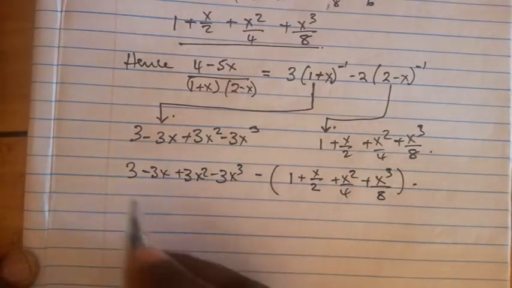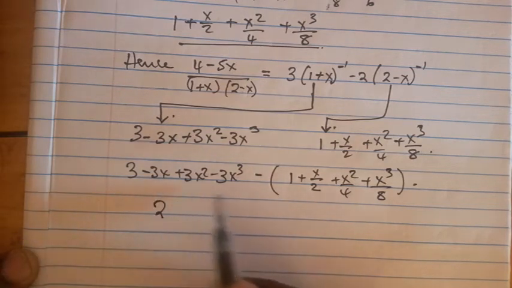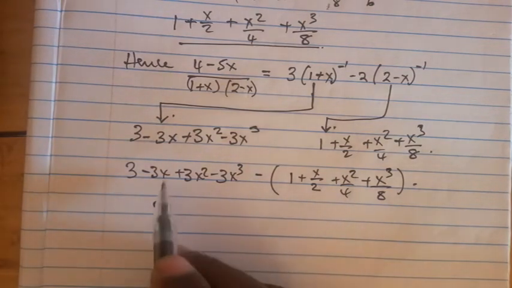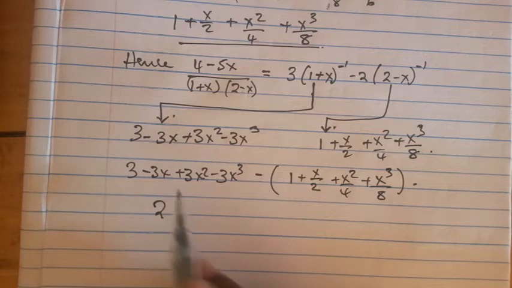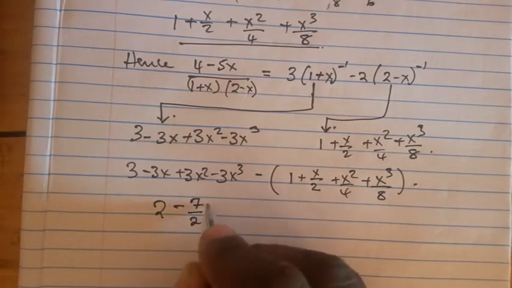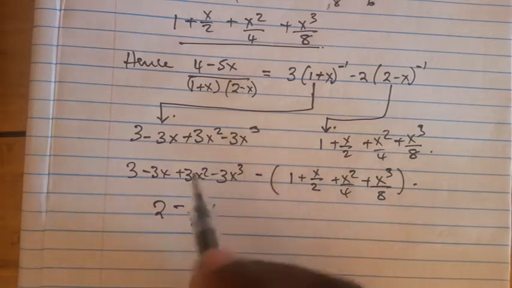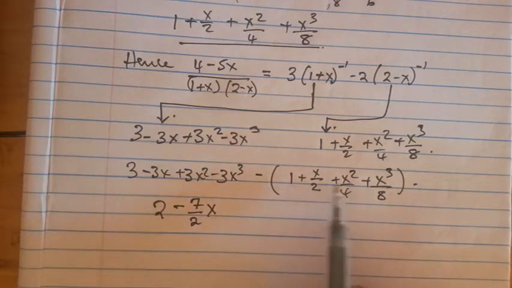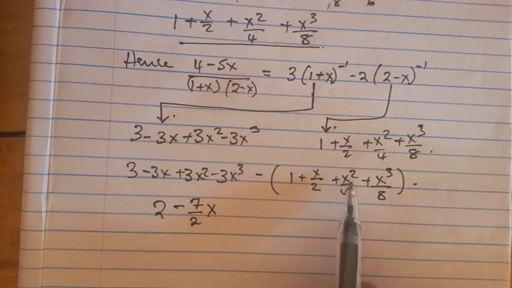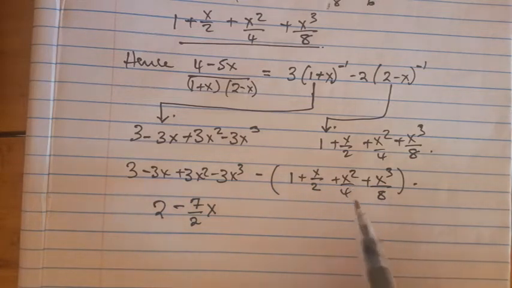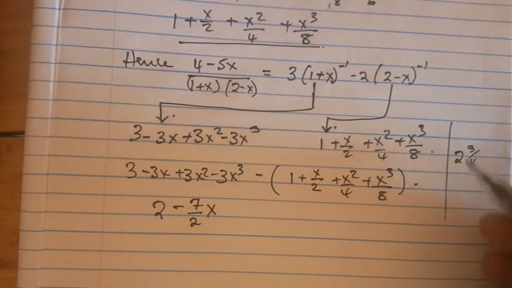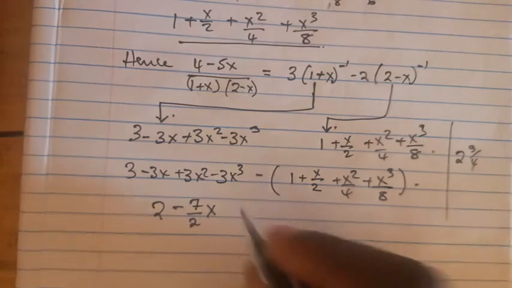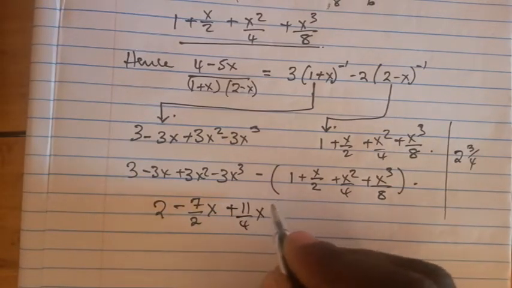So the whole numbers together, 3 minus 1 is 2. Then minus 3x minus x over 2, so minus 3 minus a half x, that is minus 7 over 2 x. And then we go to squared: 3x squared minus a quarter x squared, this is going to be 2 3/4, which is 11 over 4. So plus 11 over 4 x squared.